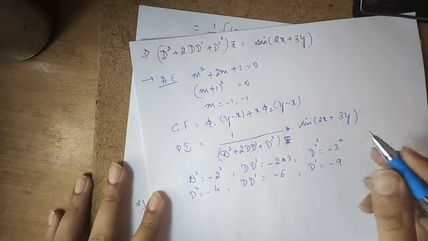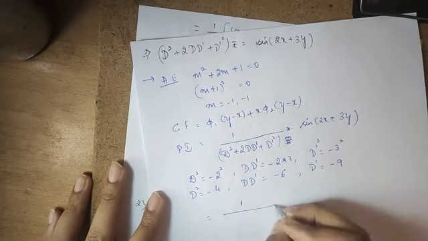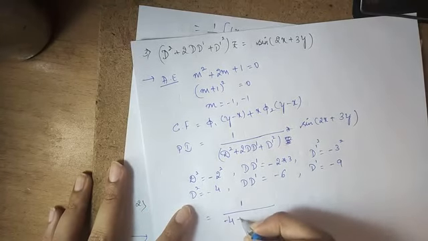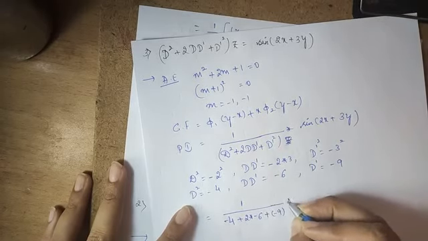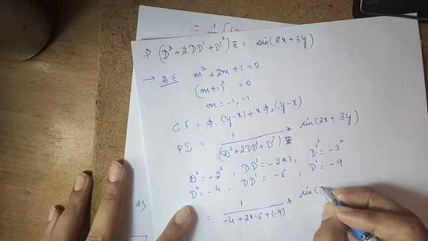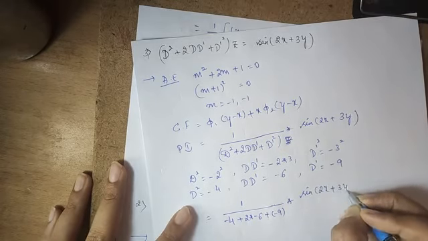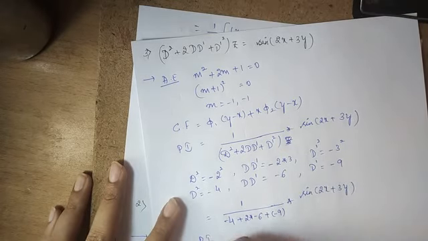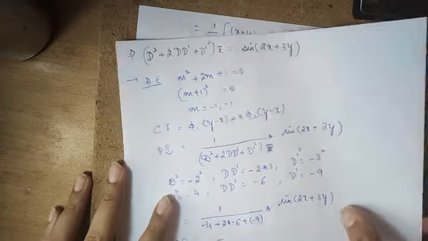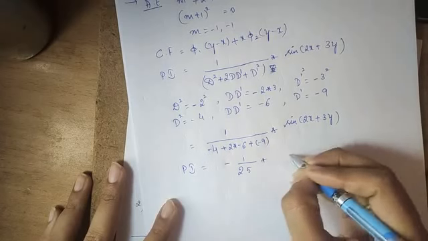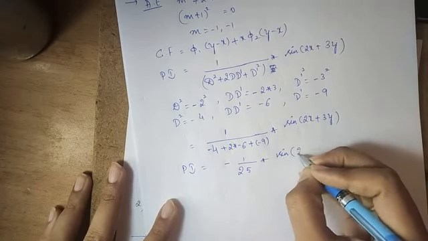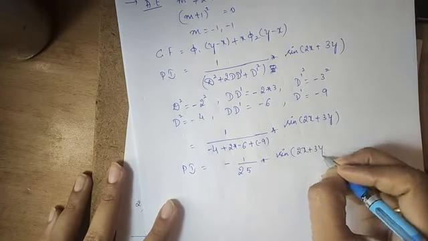So let's substitute these values here. We will get 1 over minus 4 plus 2 into minus 6 minus 9 into sine of 2x plus 3y. So PI will be minus 1 over 25 into sine of 2x plus 3y.